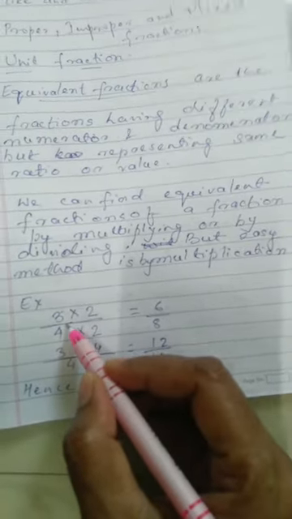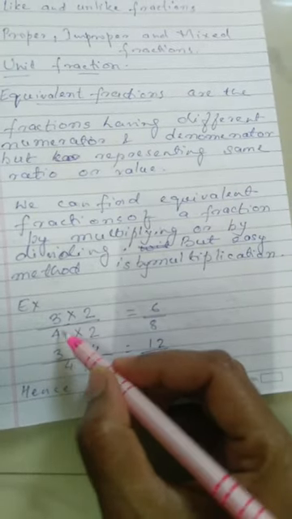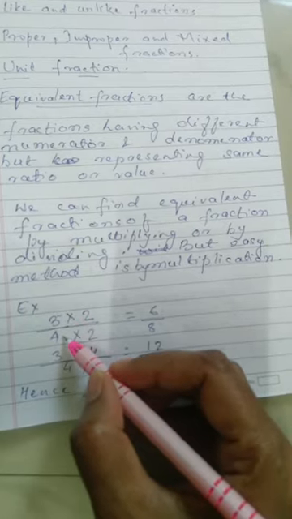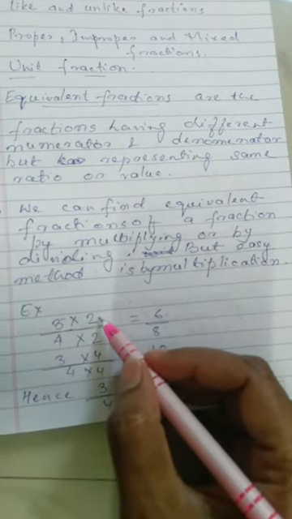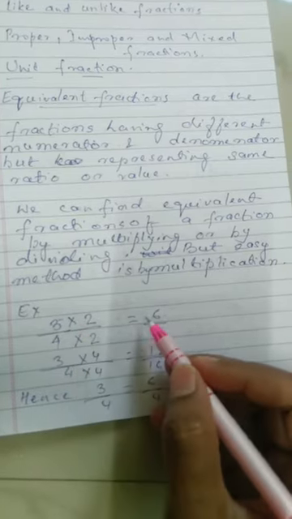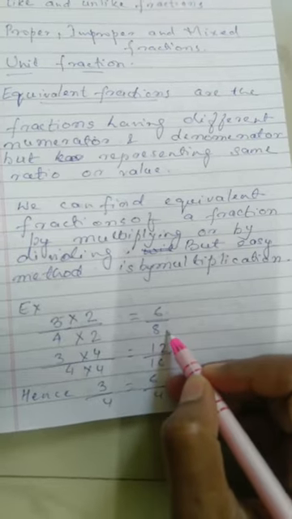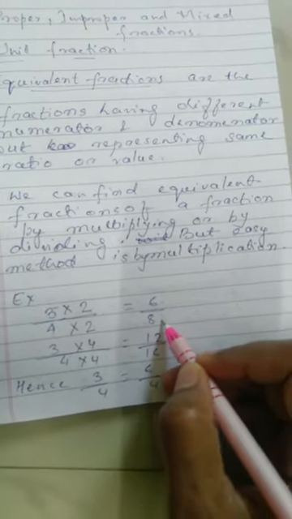In the first example, we multiply 3 upon 4. This is numerator and this is denominator. We multiply both numerator and denominator by 2. 3 twos are 6 and 4 twos are 8. First number we get is 6 upon 8.